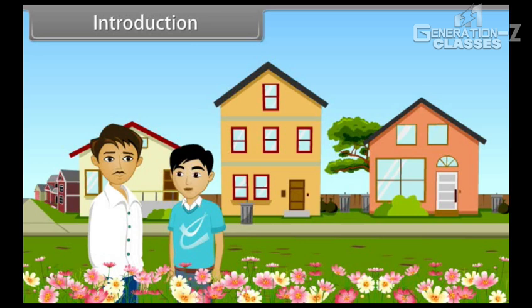Father, this park is so beautiful. It has so many swings and rounds to enjoy. My friends also come here daily. I know that. You must like this park. That's why I brought you here today. Thank you, Father. Most welcome, son.